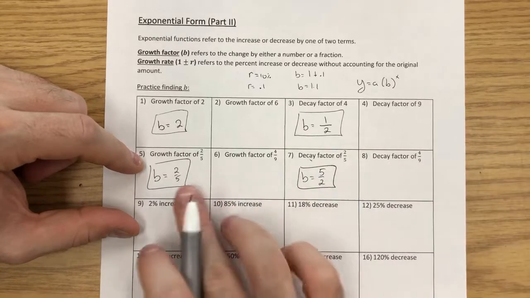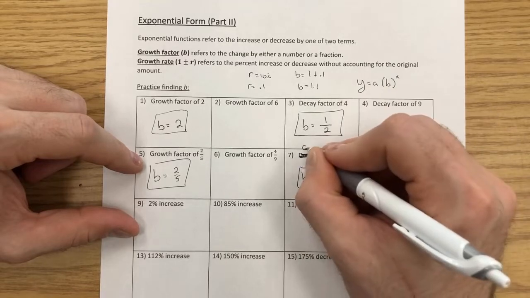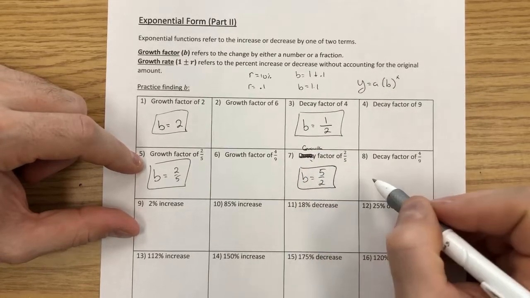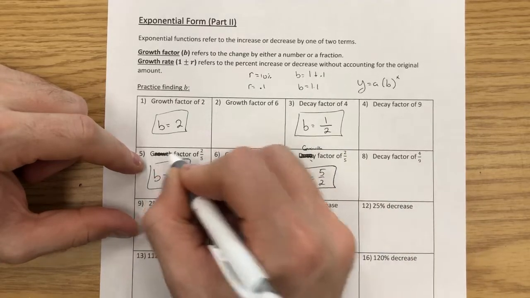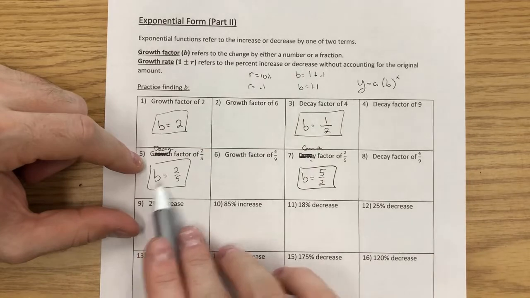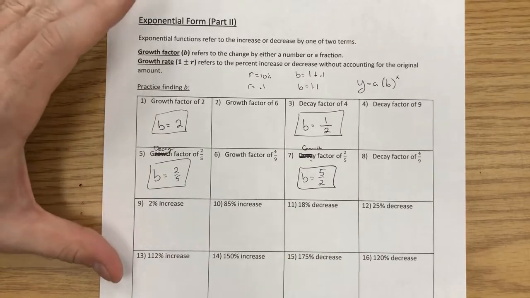So these are actually going to be the terminology. Let's go ahead and fix these. This would be a growth because my B is going to end up being larger than 1, and this would be a decay because, again, my B is less than 1. So a little bit of a terminology screw up there on my behalf.